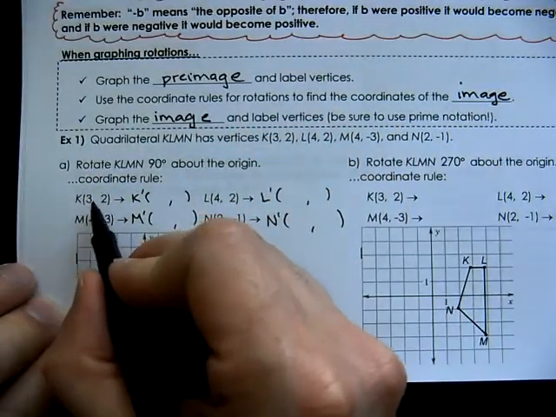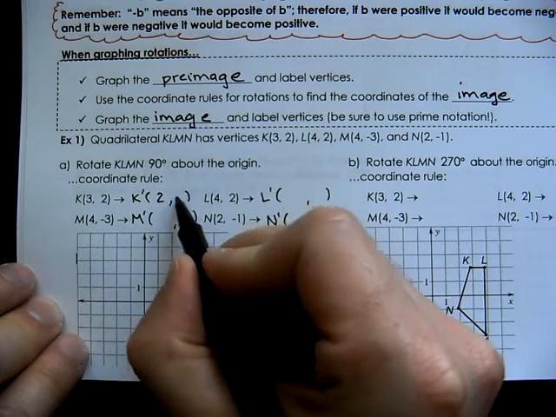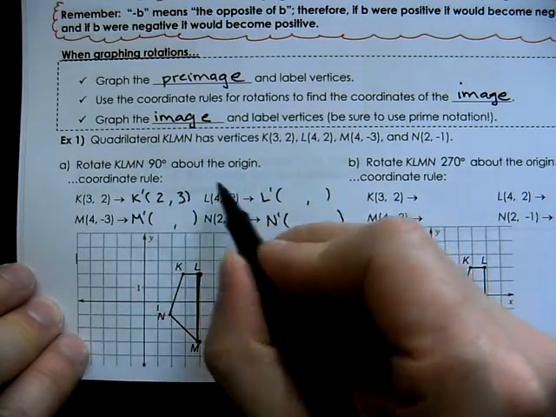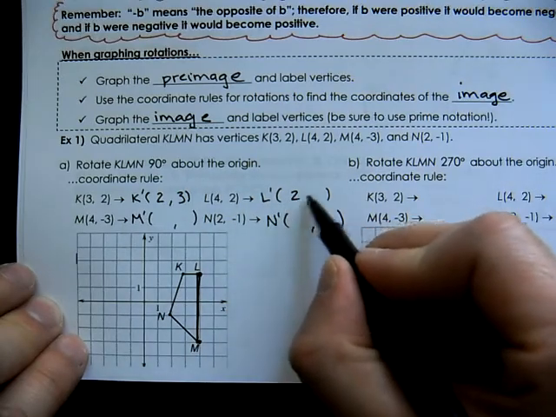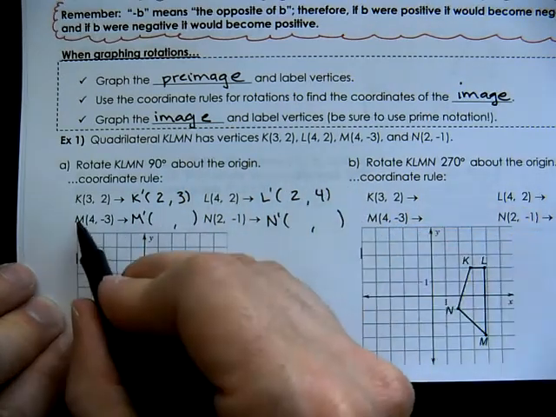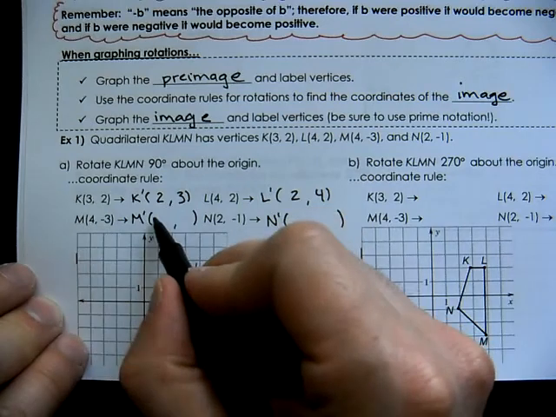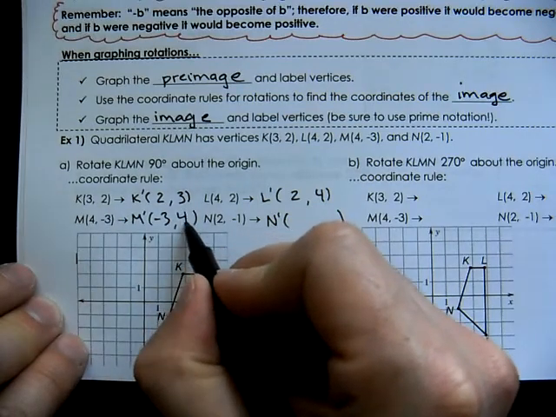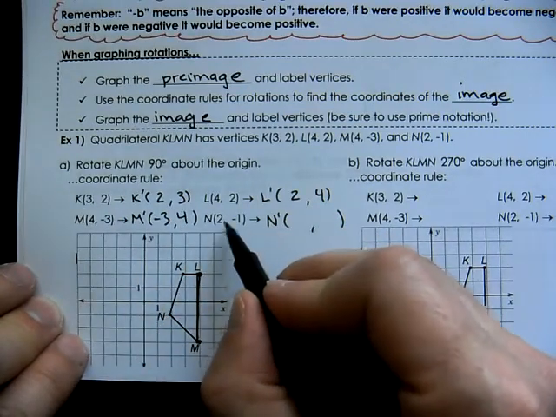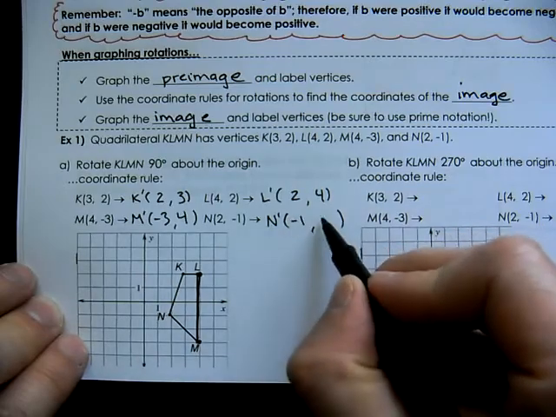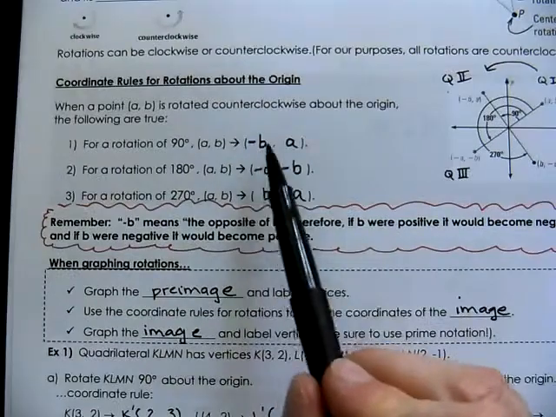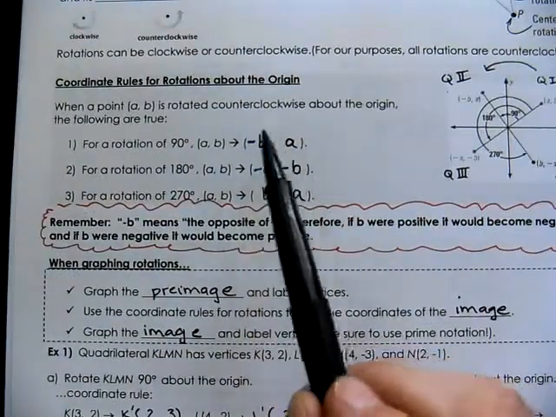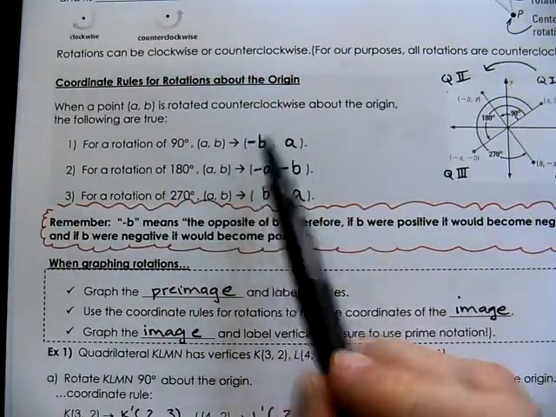So 3, 2 is now 2, 3. On point L, which is 4, 2, that now becomes 2, 4. Point M, which is at 4, -3, is now -3, 4. Point N, which is 2, -1, is now -1, 2. We're not done, that's just the first part. Because with the rule, the first thing you have to do is you have to switch the numbers around. Then you go in and you change the sign on the number in front.